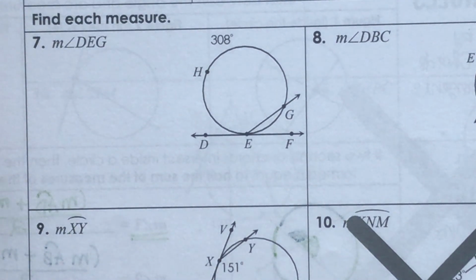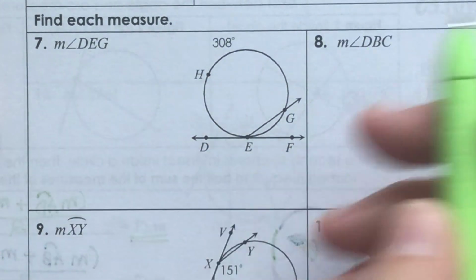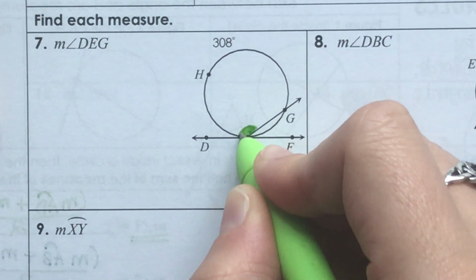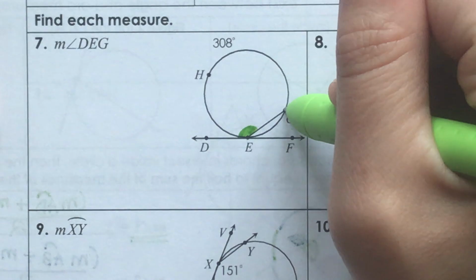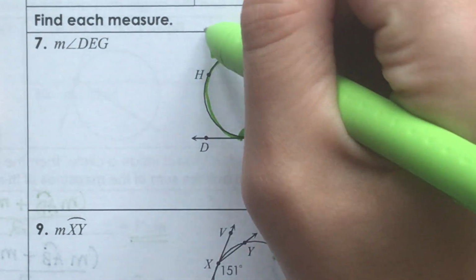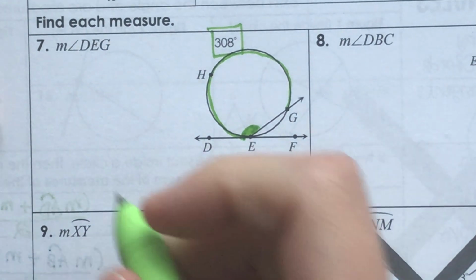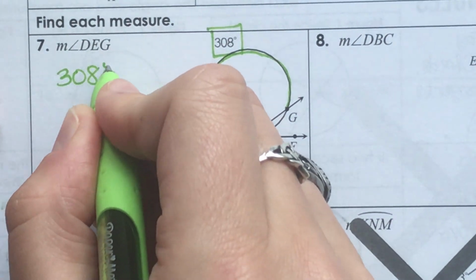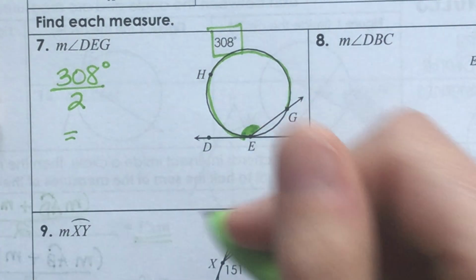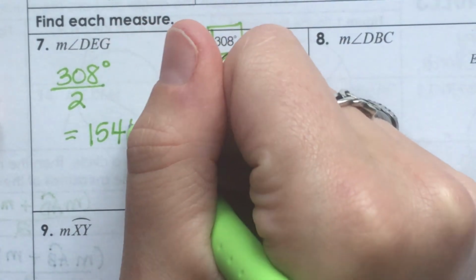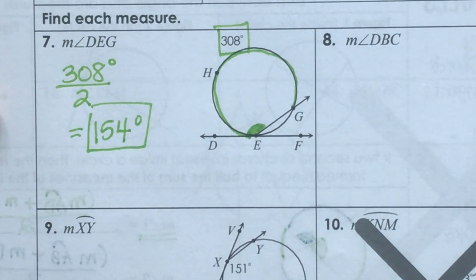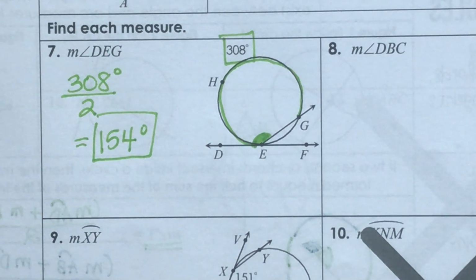Okay, number 7, the measure of angle DEG. Here it is right here. I'm going to take its intercepted arc, which is GHD, this whole big thing, and divide it by 2. So I'm going to take 308 degrees, divide it by 2, and I get 154 degrees. And that's it. Easy enough. That's when you guys always go to me, that's it? Yeah, that's it.